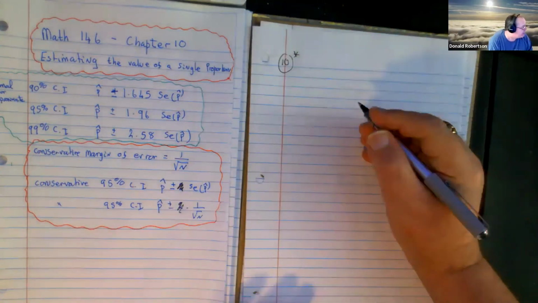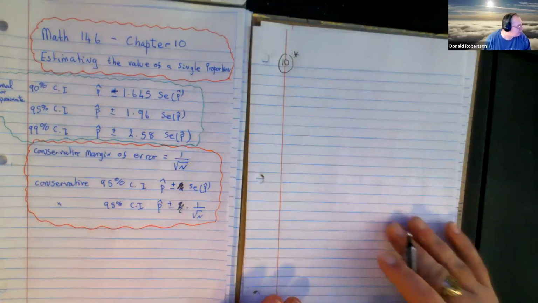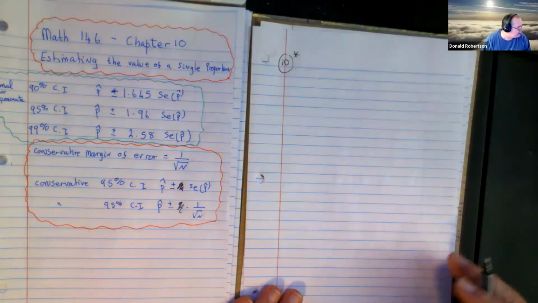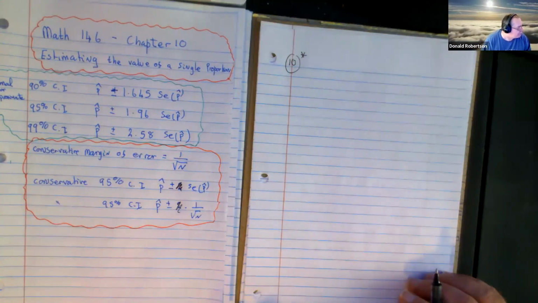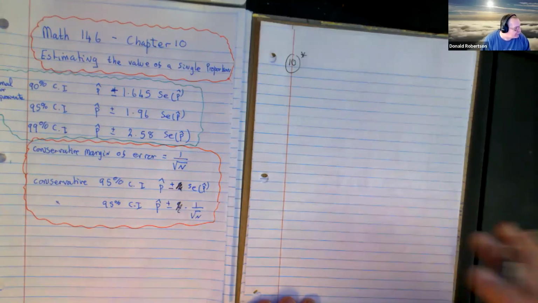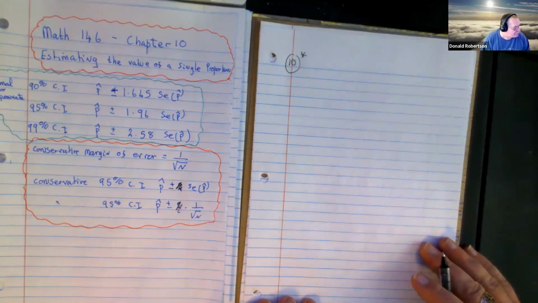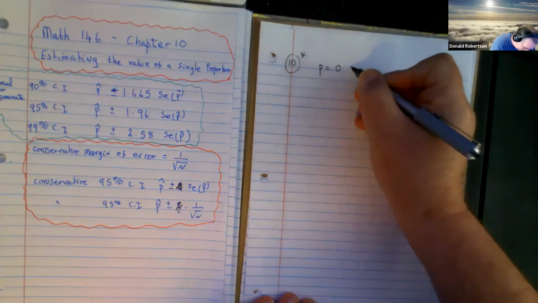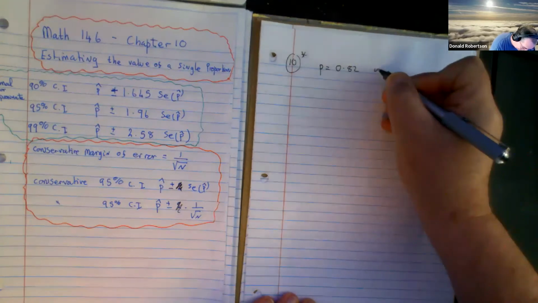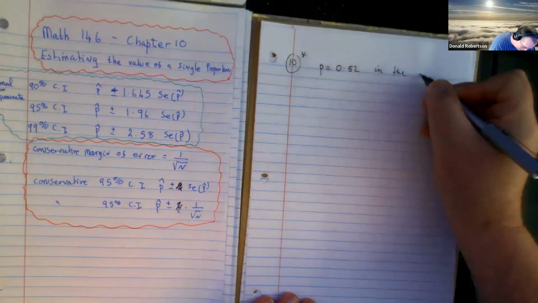In question 10, a nationwide poll way back in 2009, the proportion of people who thought that it should be illegal to use a cell phone while driving was 82%. Okay, so P was 82% in the past, right?